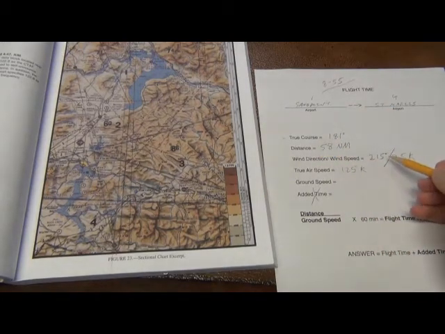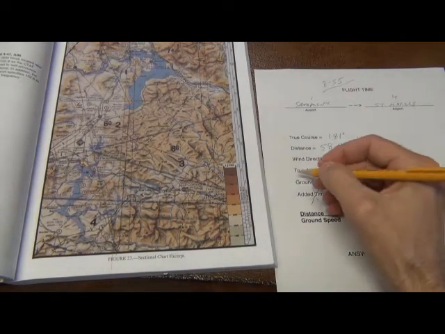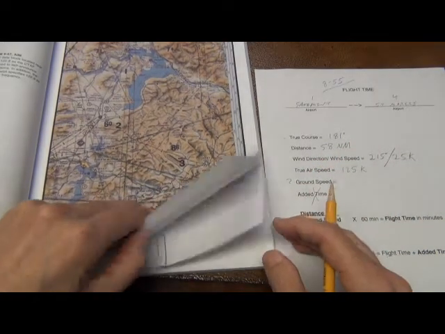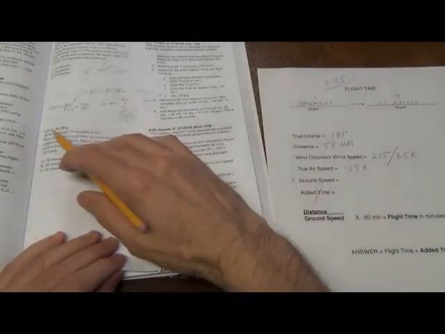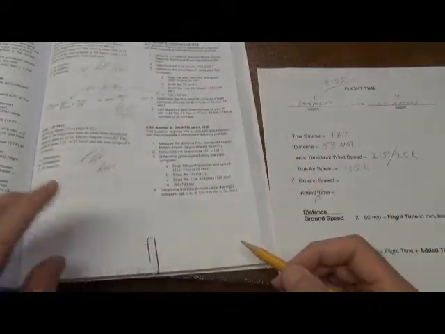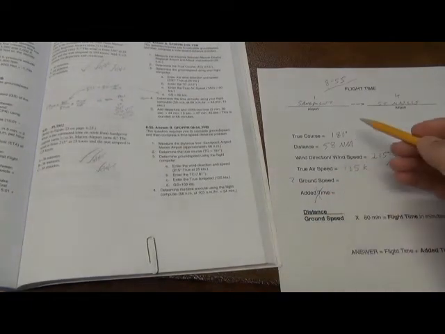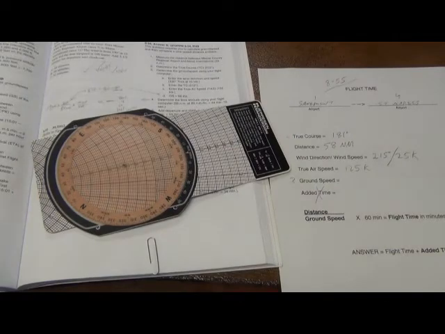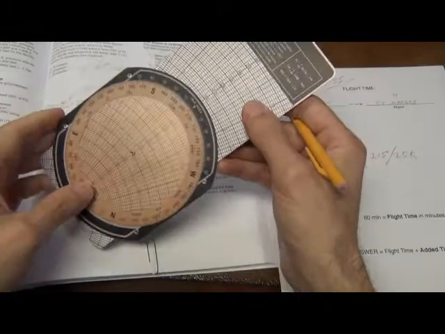Okay, we no longer need the chart anymore because we found our true course and we found our distance. We have the other information and now we just have to find ground speed. And what do we use to find our ground speed? First, let's go back to our question. We know our question was 855. There's 855. There's our paperclip. How do you find ground speed when you have all this information here? You know it. You use your trusty E6B calculator using only the wind side.